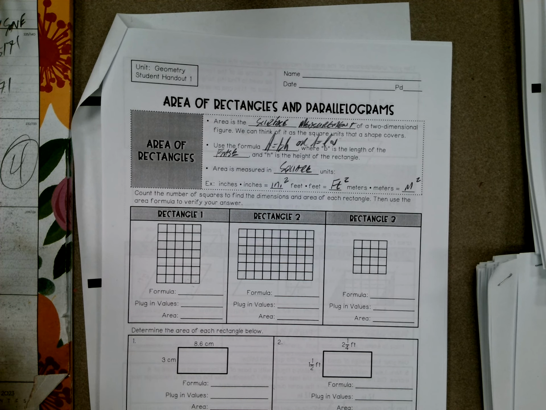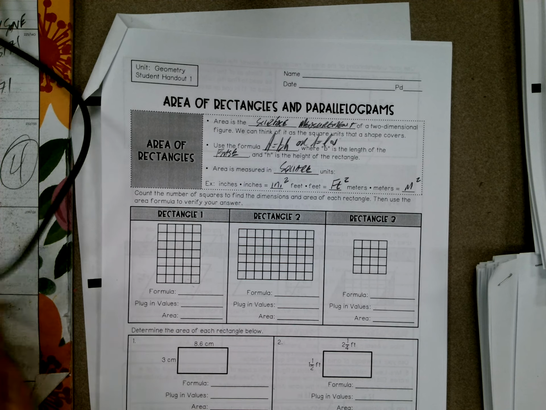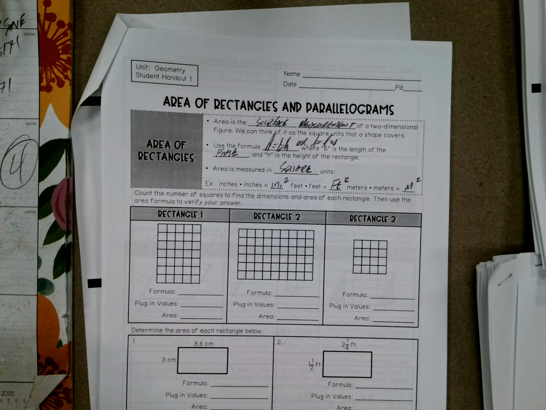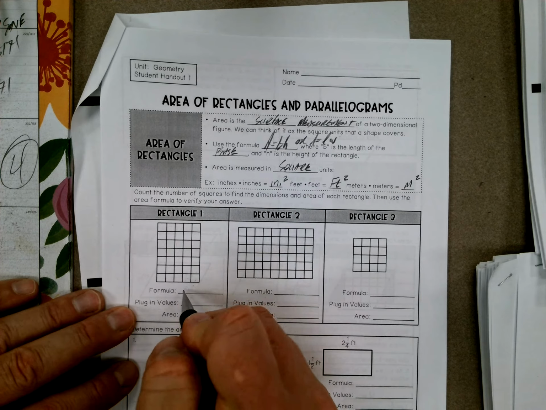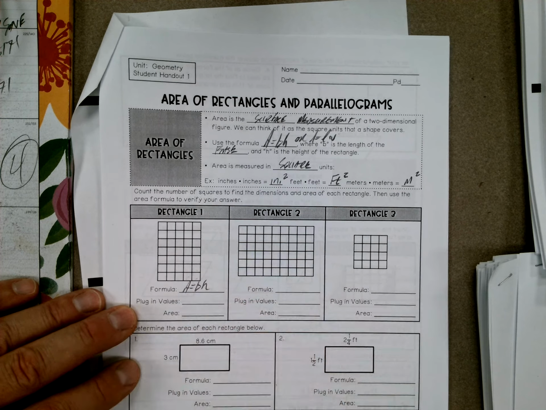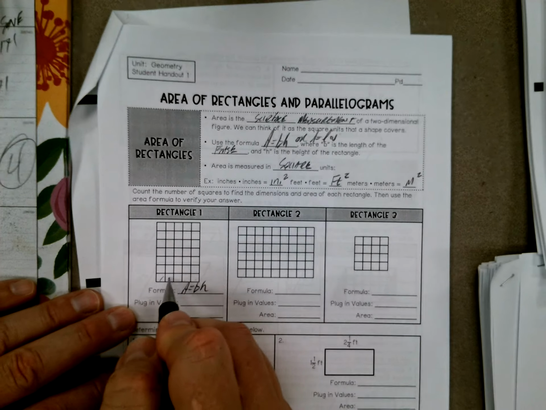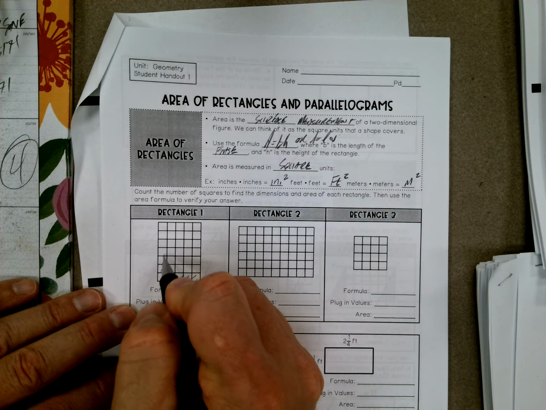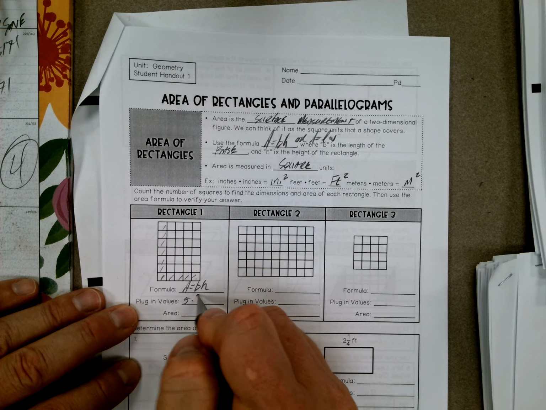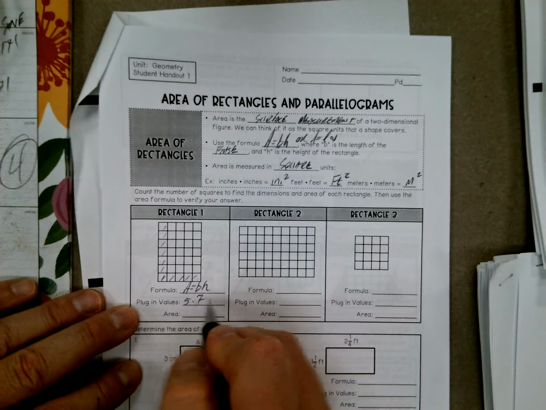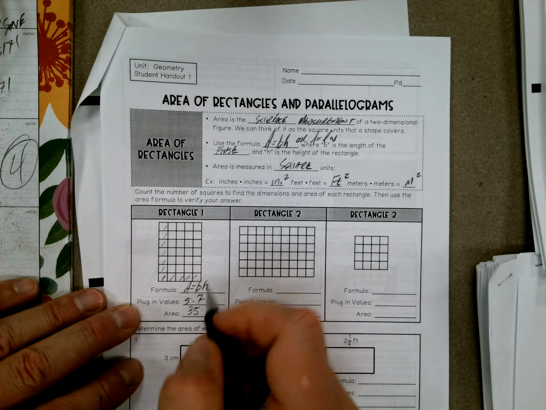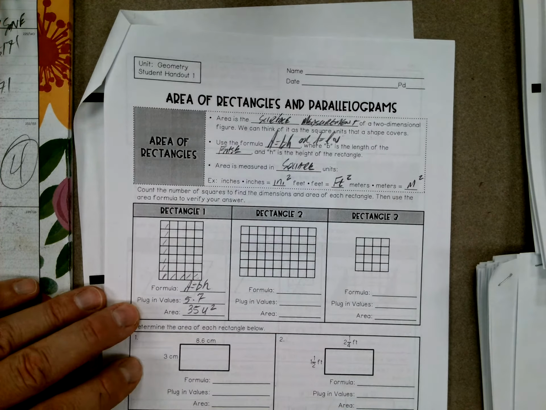Let's continue on down here. We have a rectangle, and let's go ahead and figure this out. Area is base times height, and the base is going to be 5. The height is going to be 1, 2, 3, 4, 5, 6, 7. 5 times 7, the area is going to be 35. Since there's no label, it's units squared, and we'll just call that U.